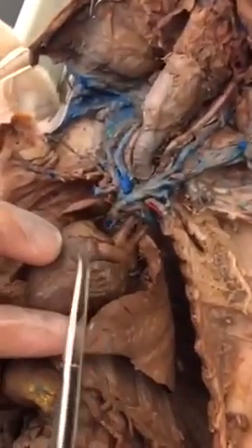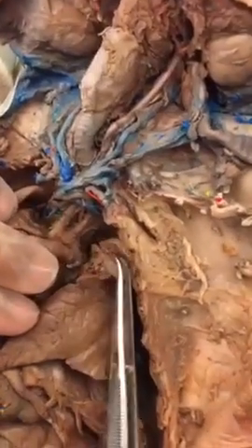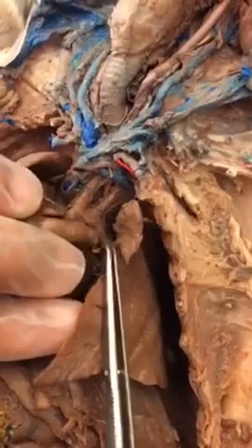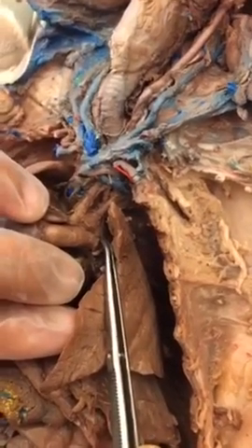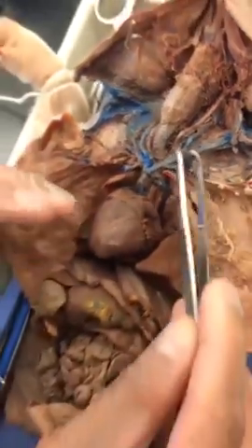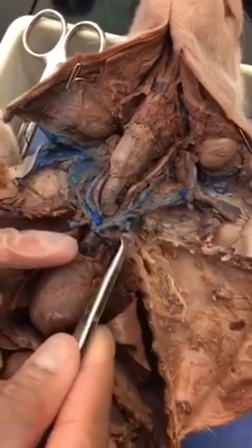Pulmonary trunk, ductus arteriosus is where the aortic arch and the pulmonary trunk meet. Left and right subclavian arteries is the fatter one.